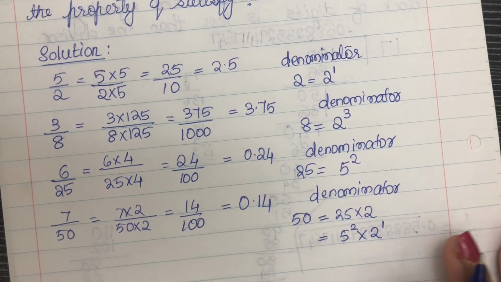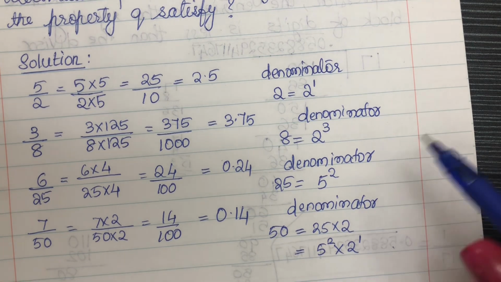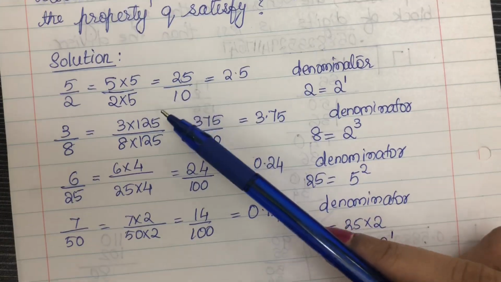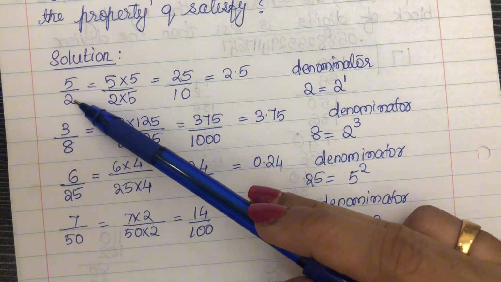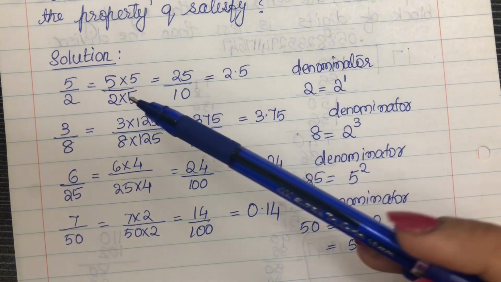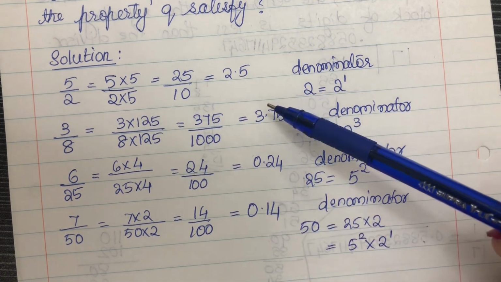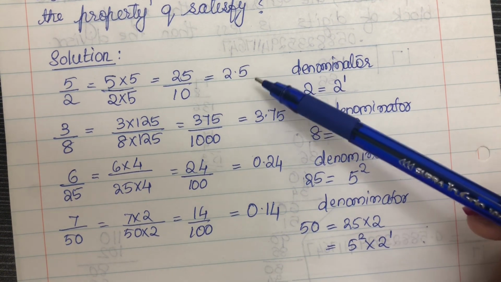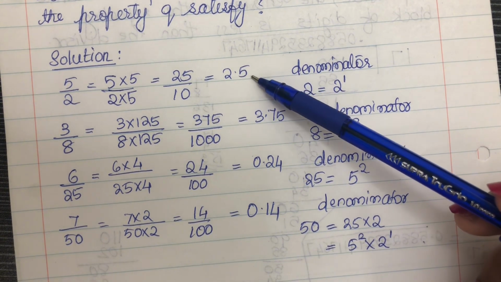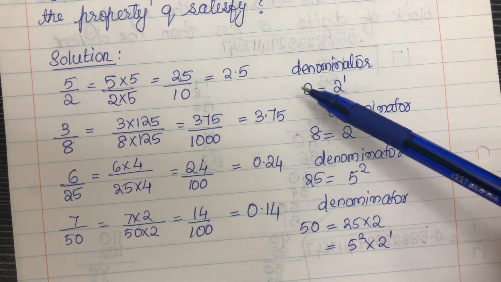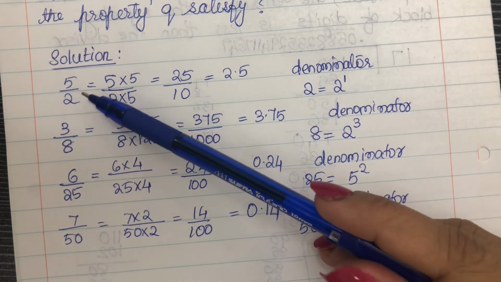So what we have observed here is, if a rational number is of the form p by q, where p and q have no common factors other than 1, and the decimal expansion of that rational number is terminating, here in all the cases it is terminating, then look at the denominator q.